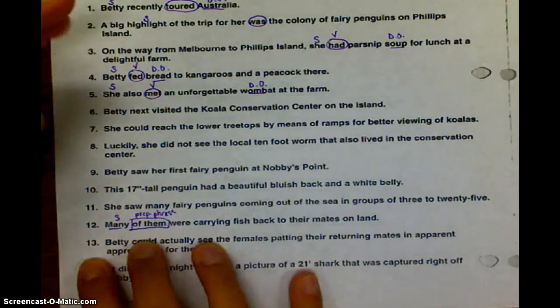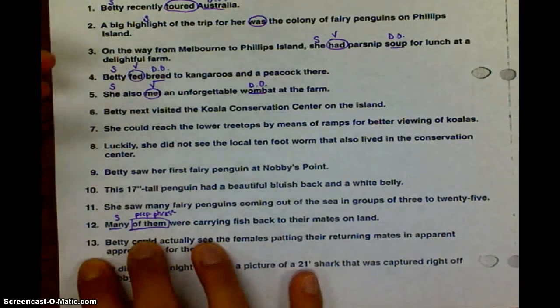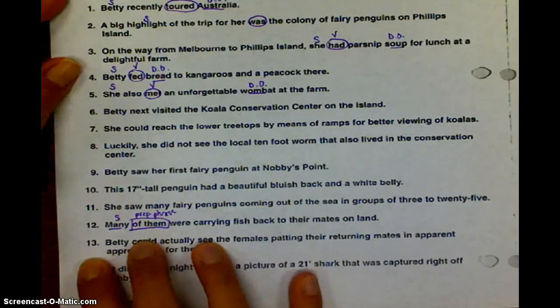You would say they were carrying fish back, right? You would never say them were carrying fish. Okay, you with me? So, that was nouns functioning as direct objects.